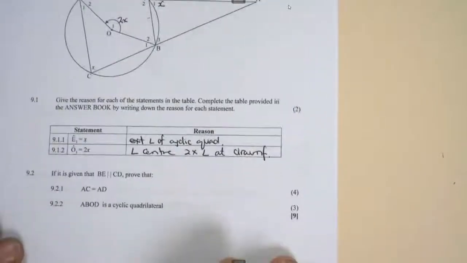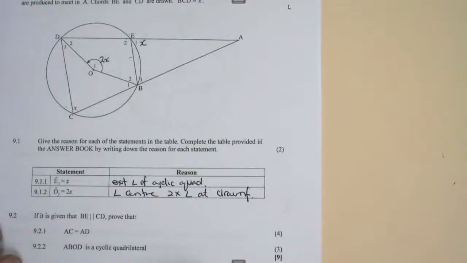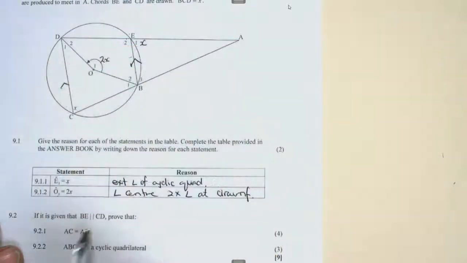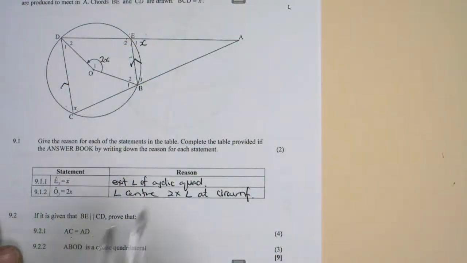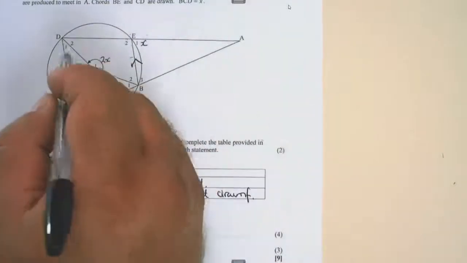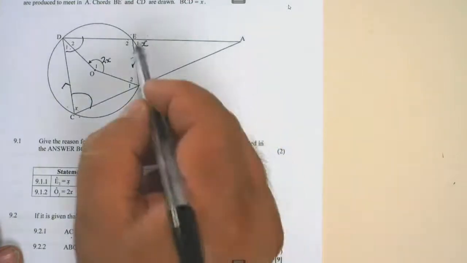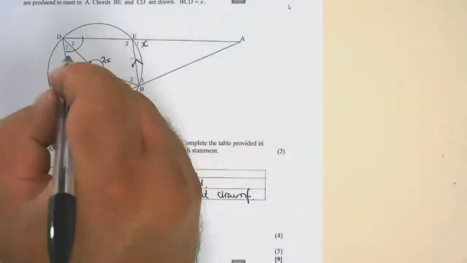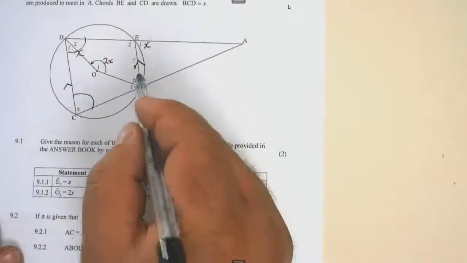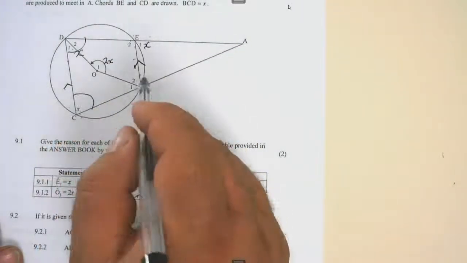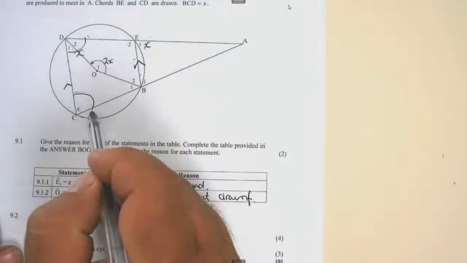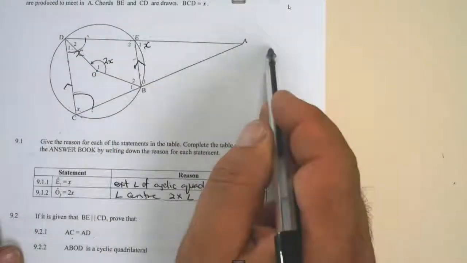Okay, it is given that BE is parallel to DC. Prove that AC is equal to AD. So when will AC equal AD? If the base angles are equal. So I've got to prove that this is equal to X. But I know that that is X. So if that is X, then this must be X, corresponding angles, because we just said these two lines are parallel. And if that is X and this is X, then the sides opposite equal angles are equal, therefore AD must equal AC.